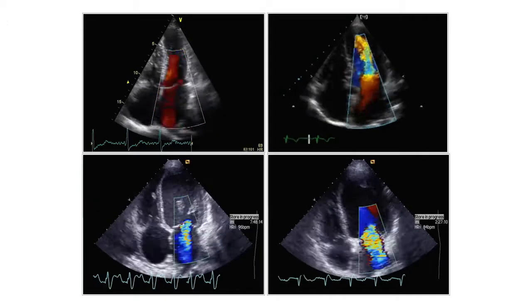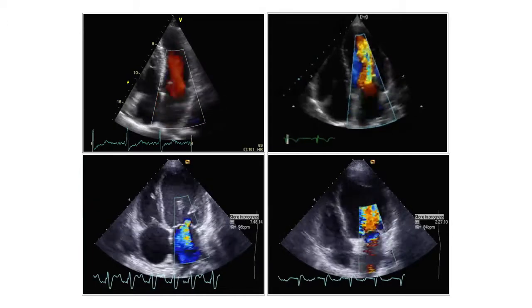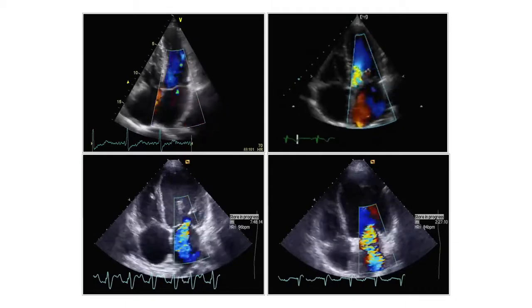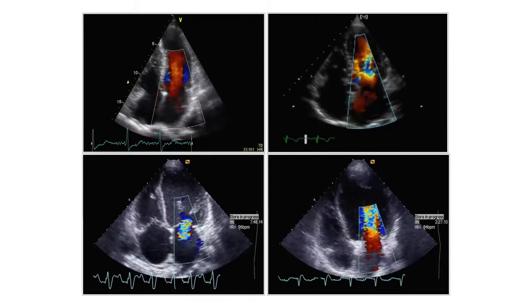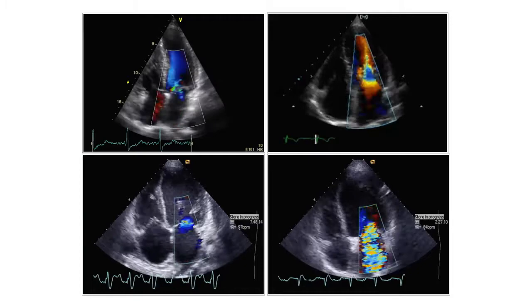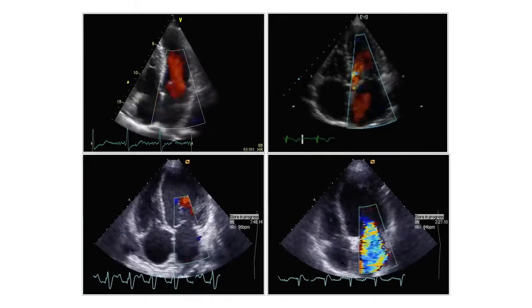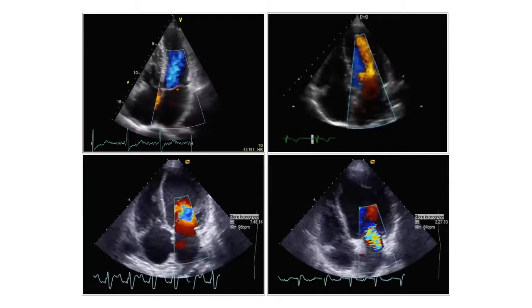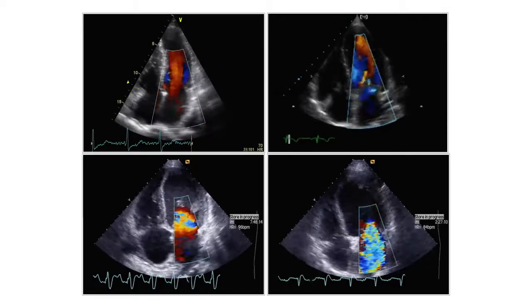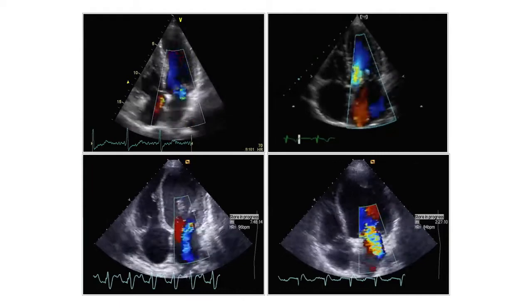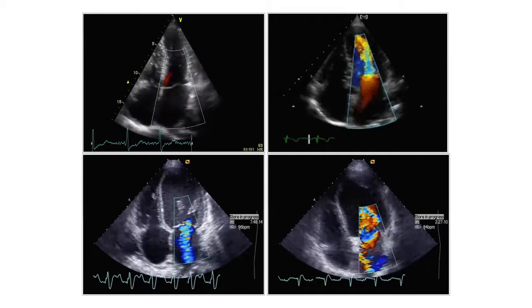we do not have such a big regurgitant jet. We only have a small jet, only barely visible, blue, actually. Exactly. No mixing colors, no turbulent flow. Yeah. So this is almost very difficult to pick up. You'll see this in normals as well. It's a very common finding to have a little bit of mitral regurgitation.